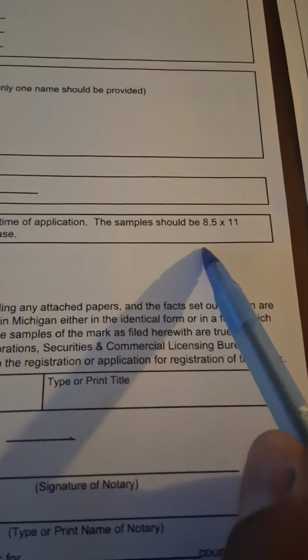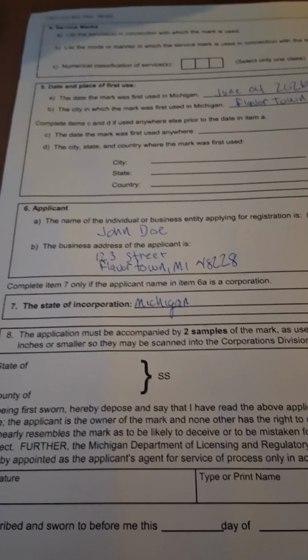And you use your image with the name, since I'm filling out C. You need 2, and the size of it has to be that. So I did my book and a poster. And all of that has to be mailed with this at the same time because they have to keep it on the record.